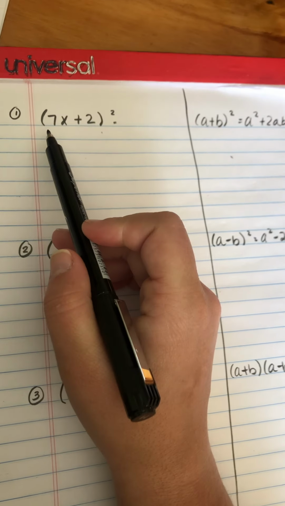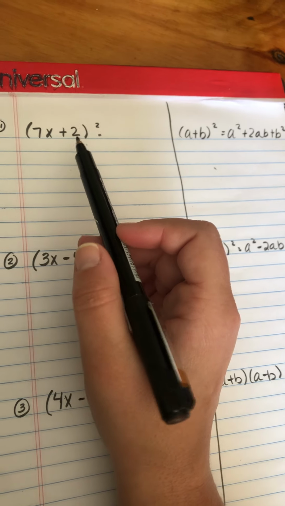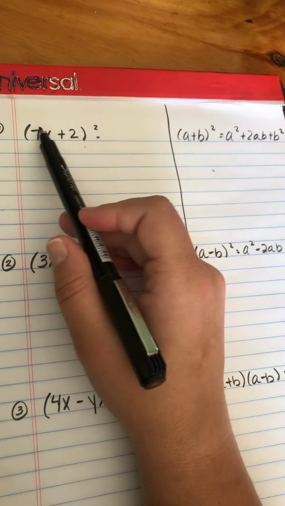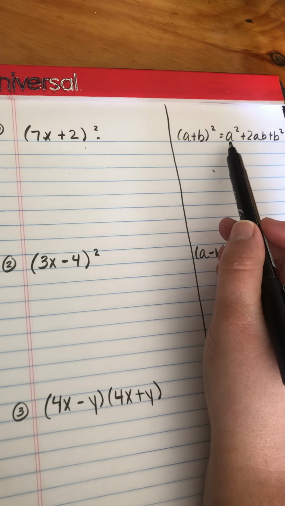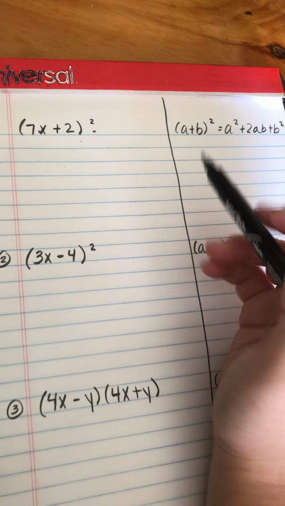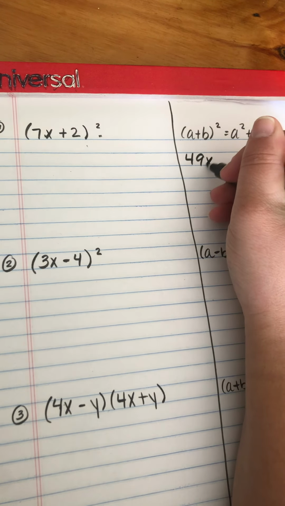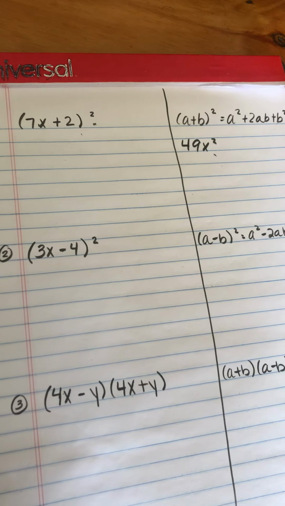So according to my rule, if I have 7x plus 2 and I square that, if I bring that to the power of 2, my first term is going to be squared, right? So the a here is represented by the 7x, and in my shortcut, we're taking a squared. So in this case, 7x squared would be 49x squared, right? Because I have to square the 7 and I'd have to square the x.